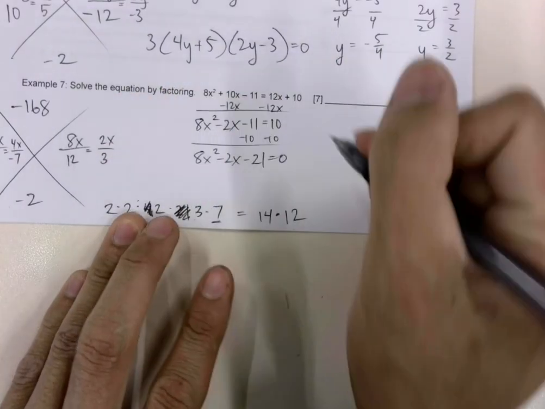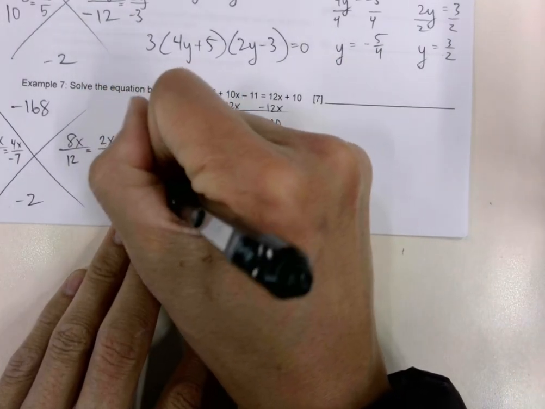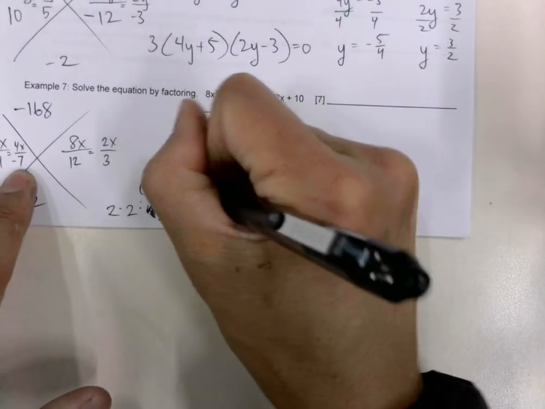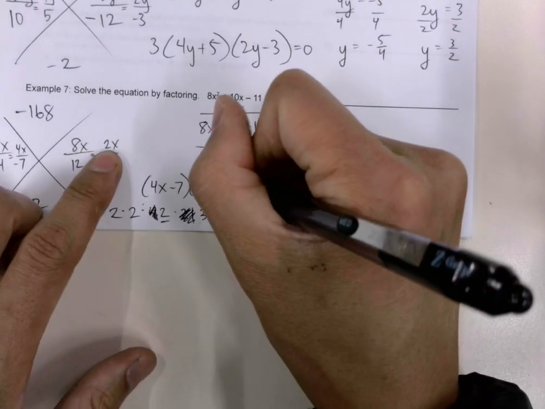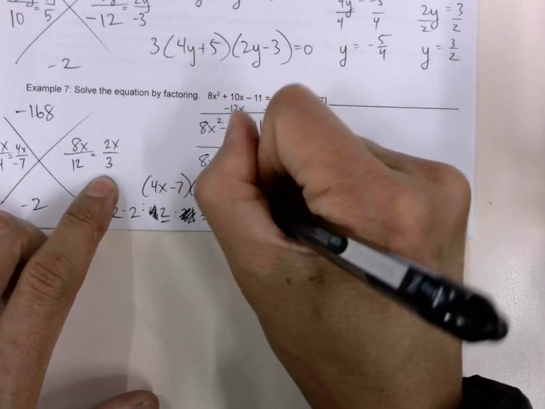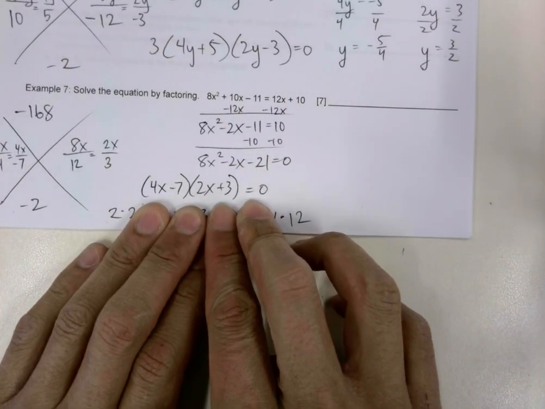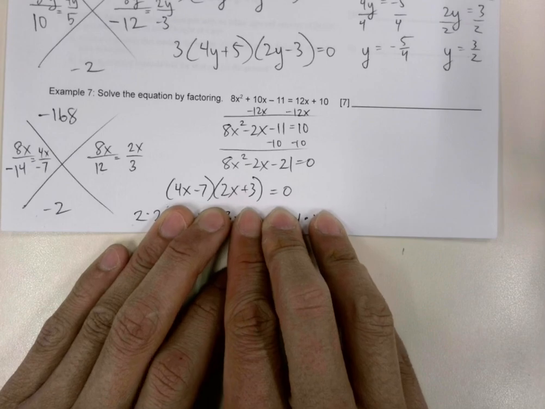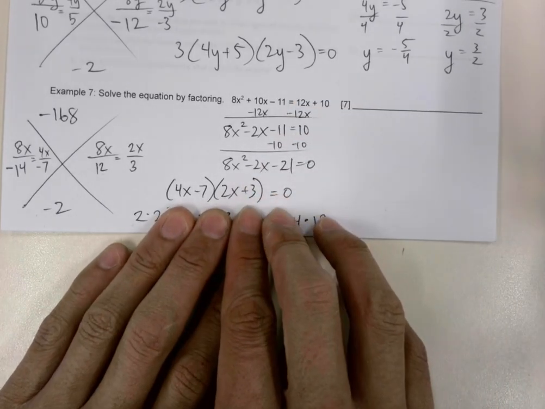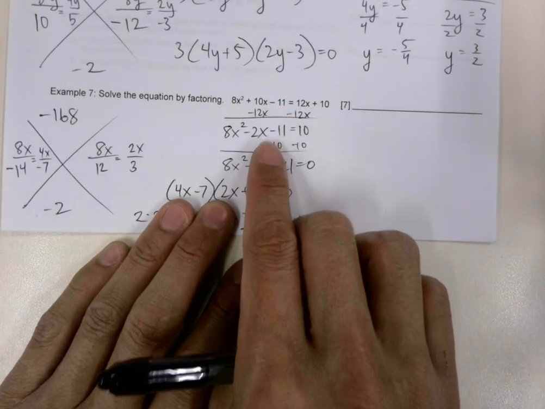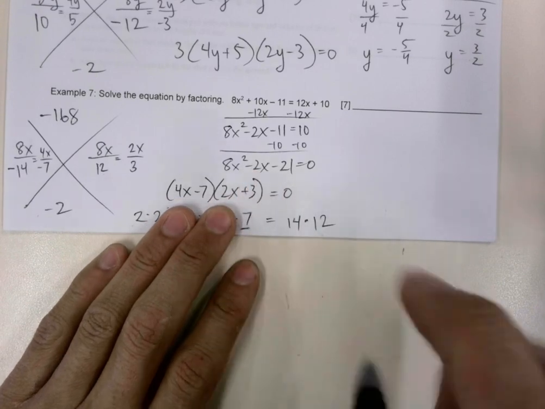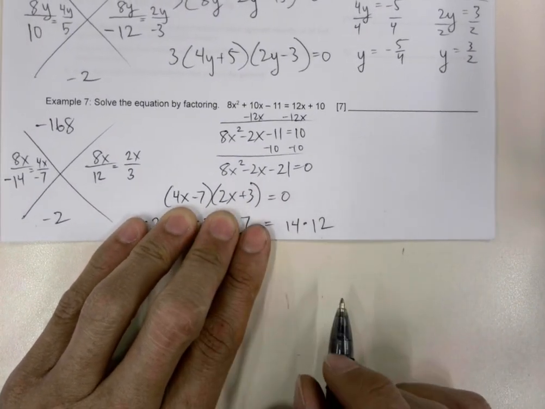So it's going to be 4x minus 7 times 2x plus 3 is equal to 0. So this is our polynomial factored, and we can double check it by distributing out and seeing if we come up with our original trinomial, but I'm confident that this is correct.